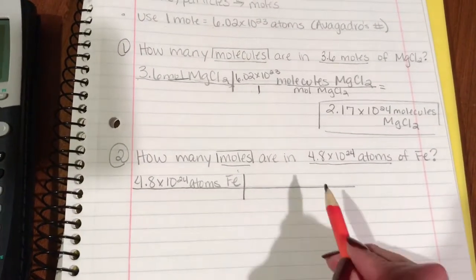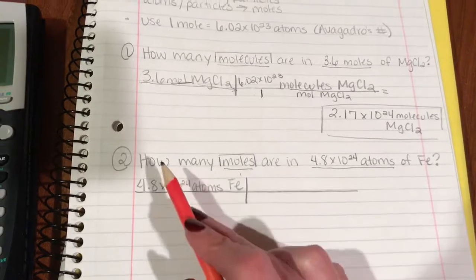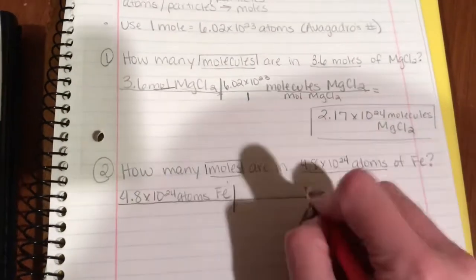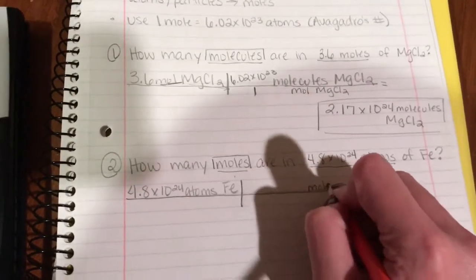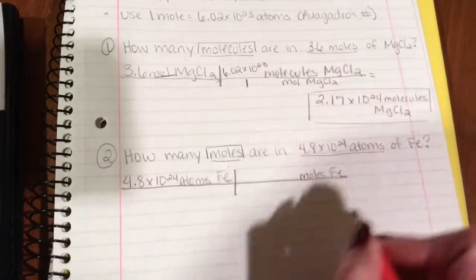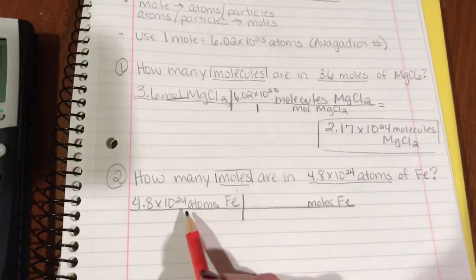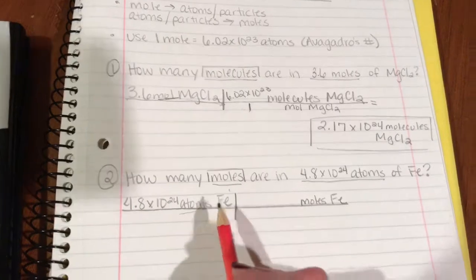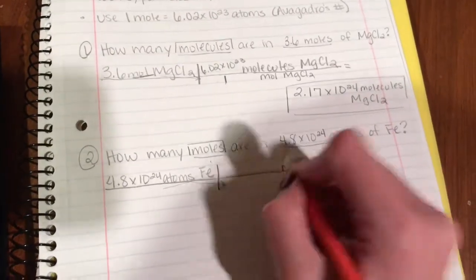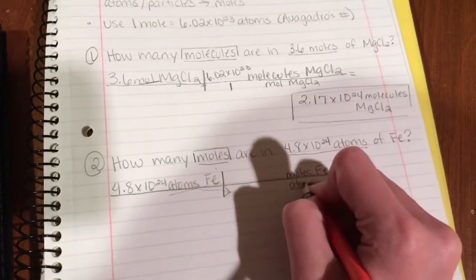We said we put on the top right what we're trying to go to. In this case, it's asking me how many moles. So I'm going to go ahead and put moles of Fe on the top over here. And on the bottom, we have to put the unit that we're trying to get rid of. So we started with atoms. So we have to divide by atoms in order to get rid of it.